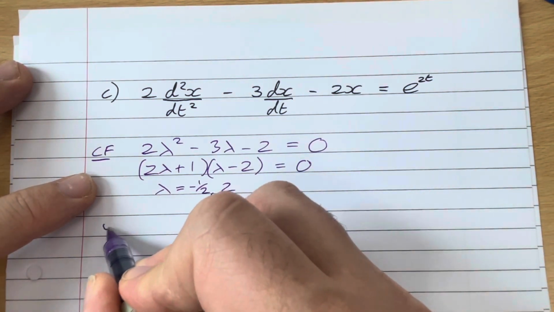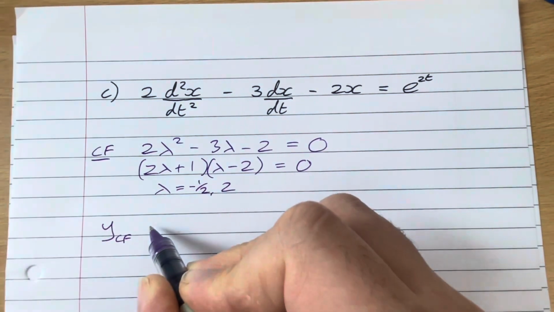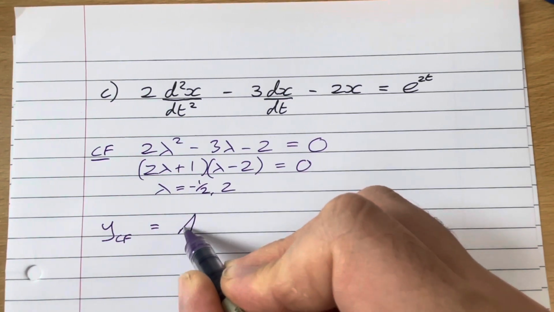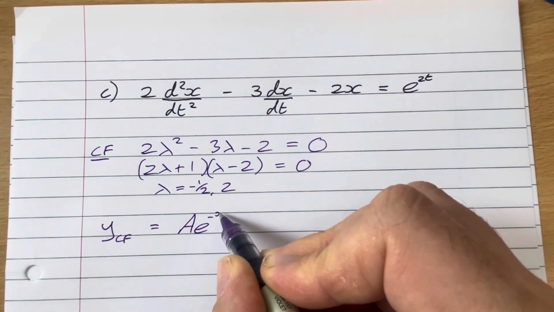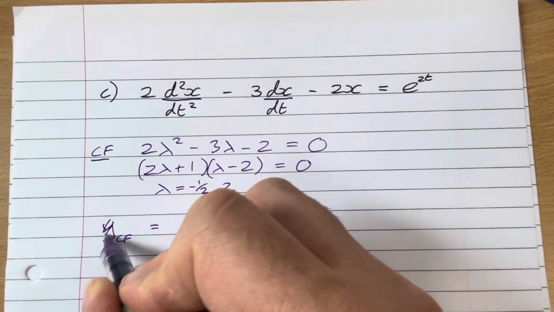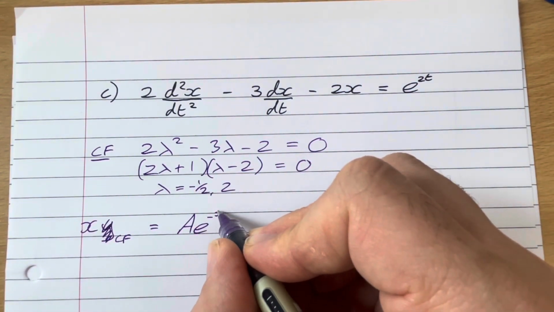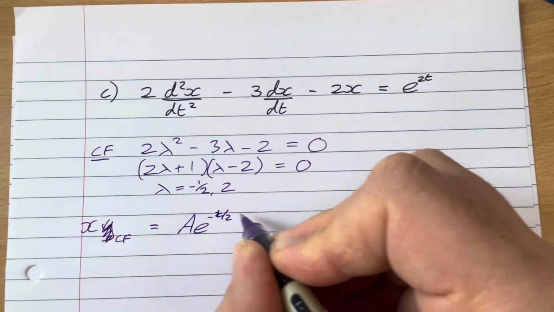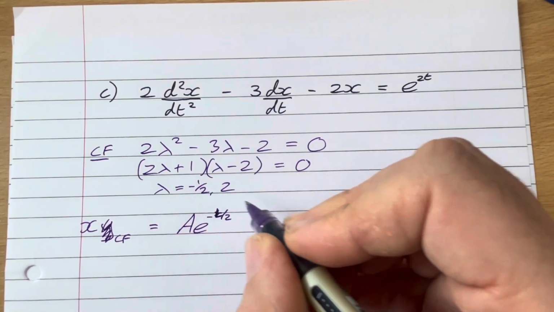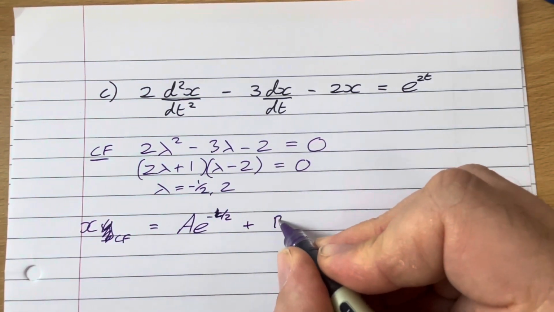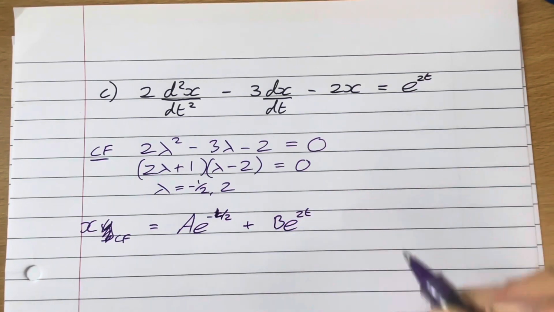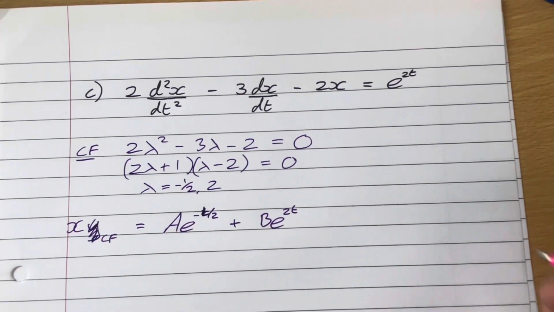So that means my complementary function, y_CF, is a e to the minus... I didn't pay attention to my variables, did I? x_CF is a e to the negative t on 2, it's the -0.5 from the lambda, plus b e to the 2t.